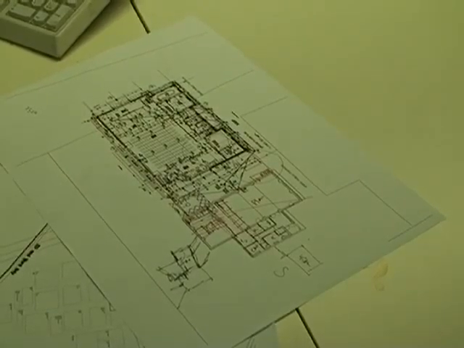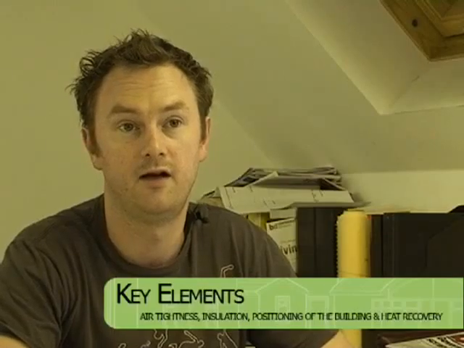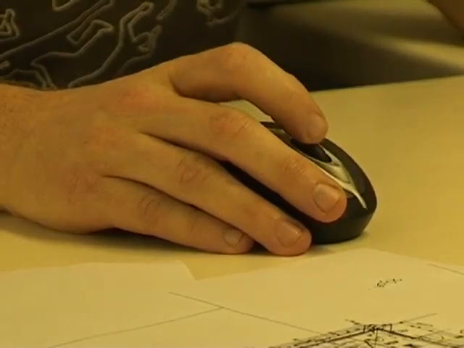The main elements for a passive designed house or building are airtightness, high levels of insulation, a good idea of how the building is positioned on the site to harness the sun, and the last one is the use of a mechanical heat recovery system.